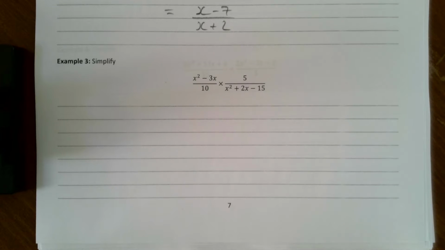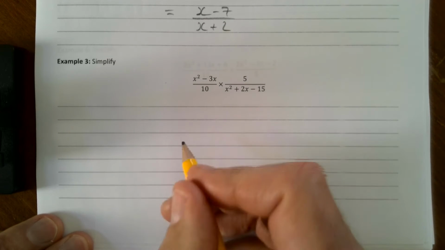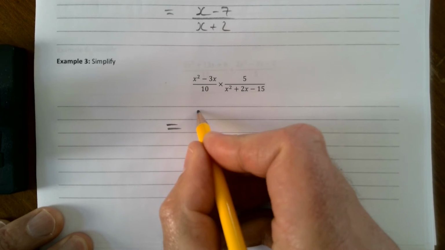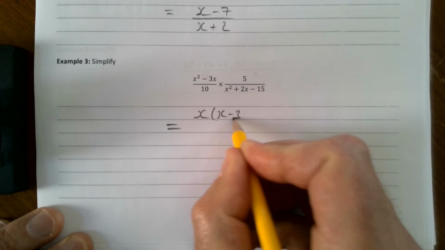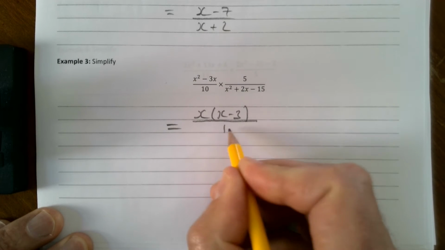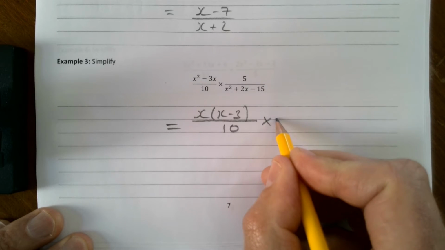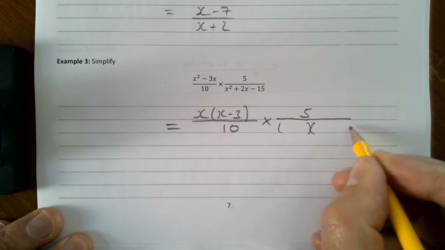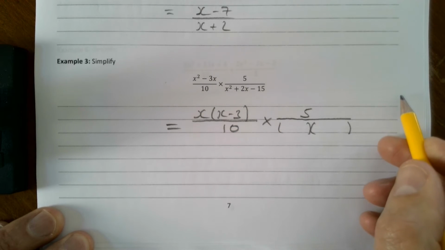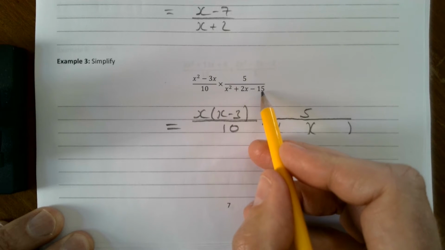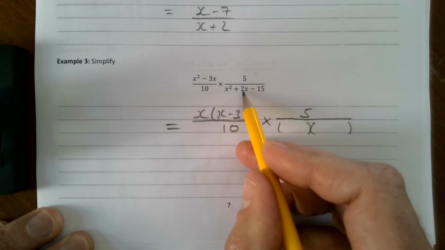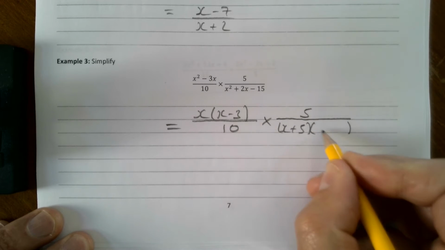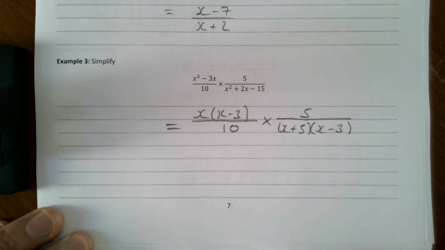Example 3, similar, we need to factorize. I'm going to go straight ahead and factorize this. Hopefully that's okay. A common factor of x comes out here, so it's going to be x upon x minus 3 all over 10. So I reckon there's going to be an x minus 3 in the other one I factorized down here. Let's see. Again, you can take that off to the side if you wish, but we need two numbers that multiply to give minus 15 and add to give us 3. So it's going to be x plus 5 and then x minus 3.